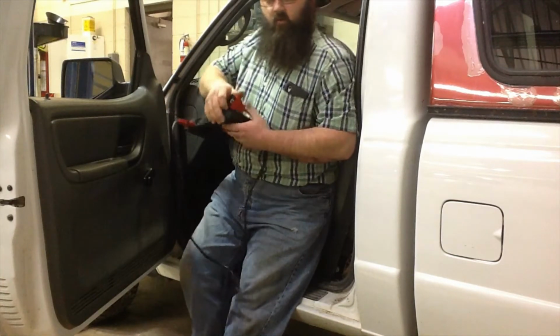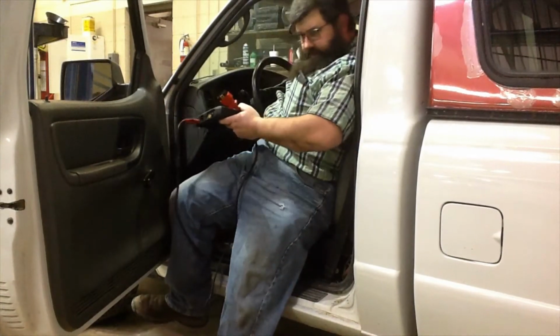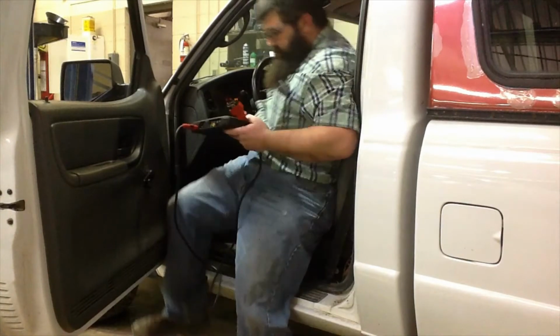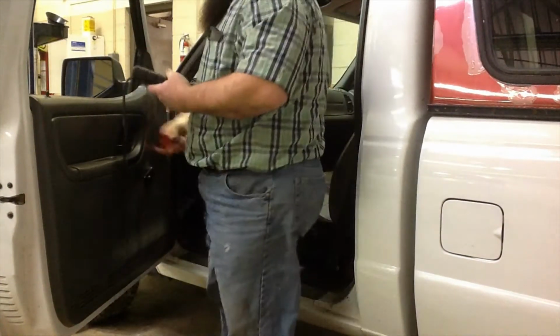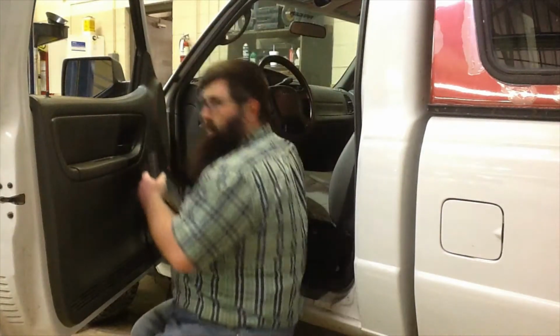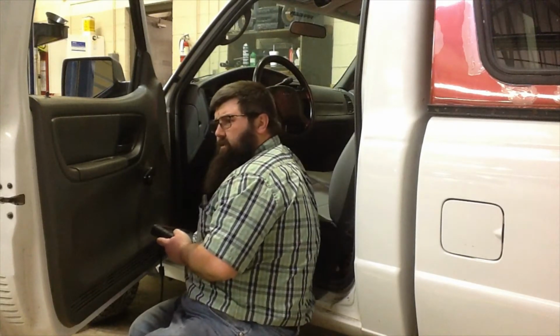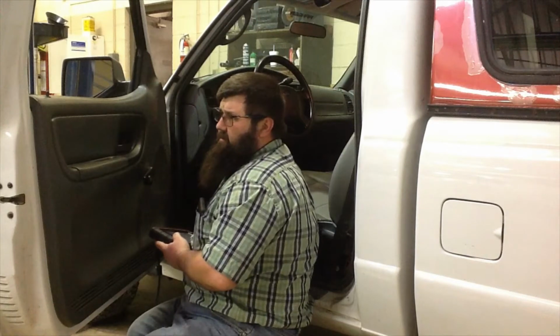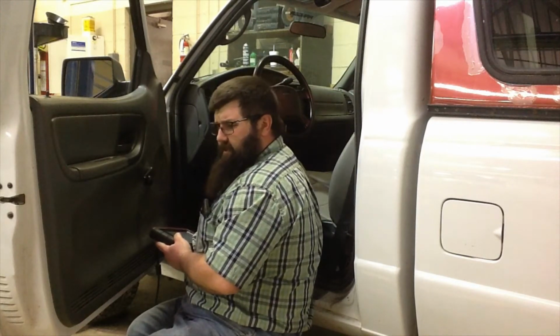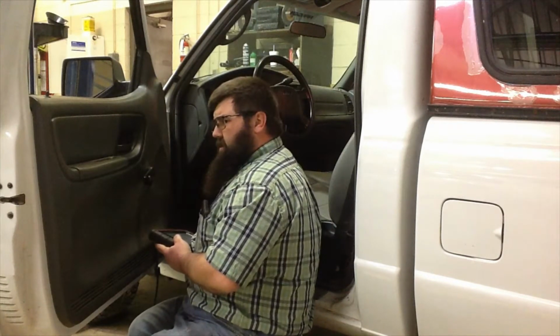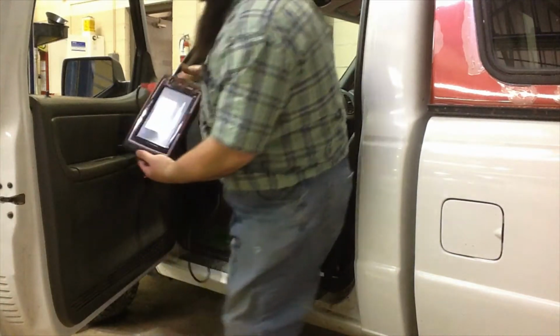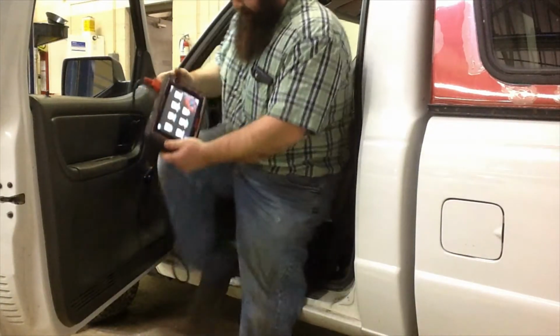So first, we're going to turn the key just to the on position, power up the computer, you hear the fuel pump prime. And we're going to plug this into the OBD2 data port that on most vehicles is underneath the driver's side of the dash. 1996 is when OBD2 started. See, now we've got power because our computer has come on.